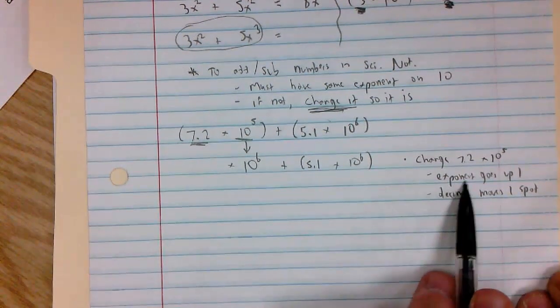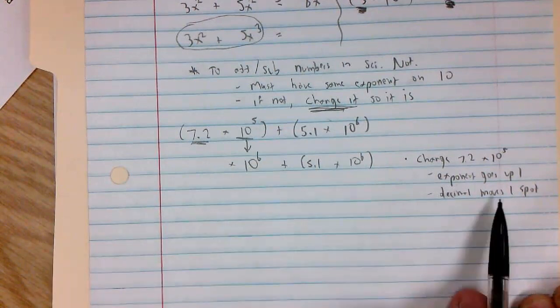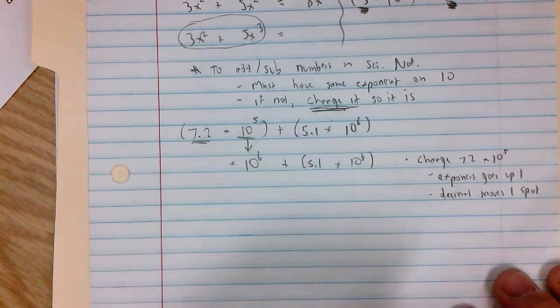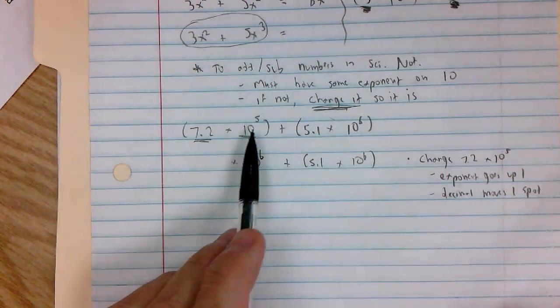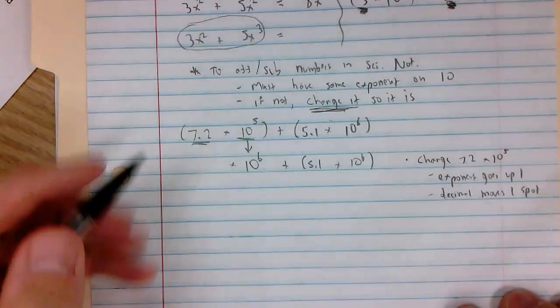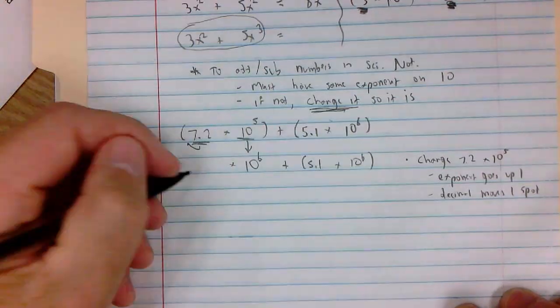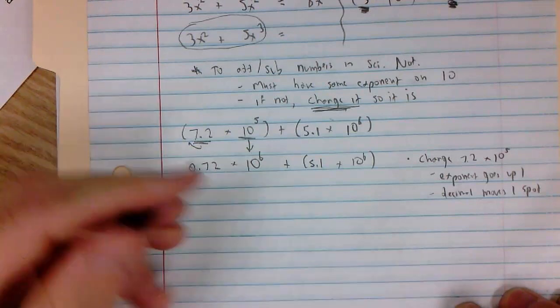All right? When the exponent goes up 1, you want to move the decimal 1 spot. And remember, when one gets bigger, the other needs to get smaller. When the exponent gets bigger, the number needs to get smaller. So I would move the decimal to make the number smaller. And this would become 0.72.